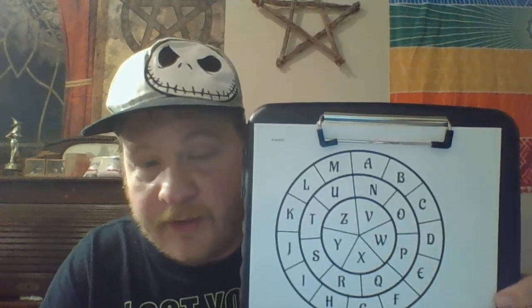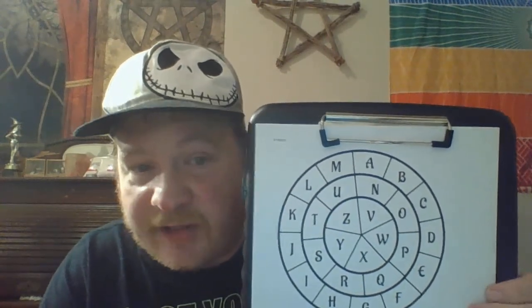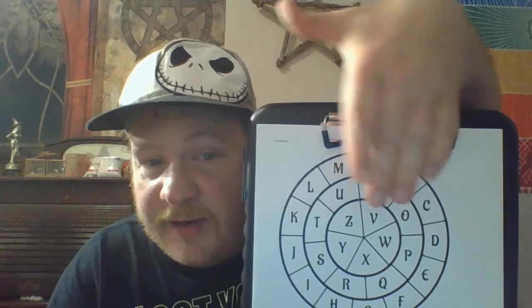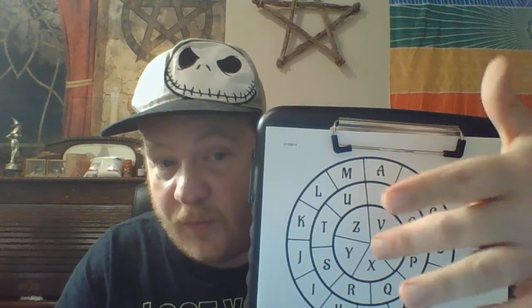It looks like this. It's just the English alphabet starting at A, and it goes all the way around, stopping at M. Another circle starts at the next letter N, goes all the way around, stopping at U, and then one more circle, V, going all the way around. This is basically a diagram. With these sigils, you need a diagram.